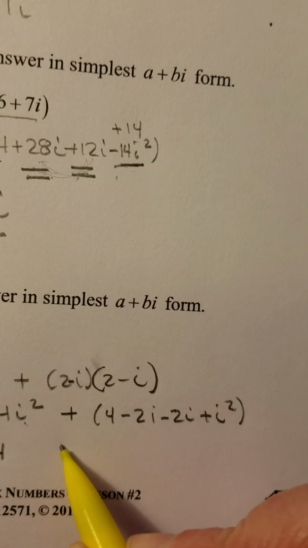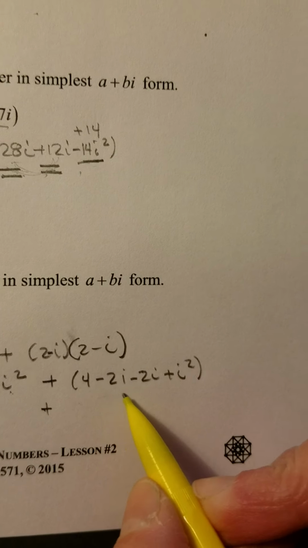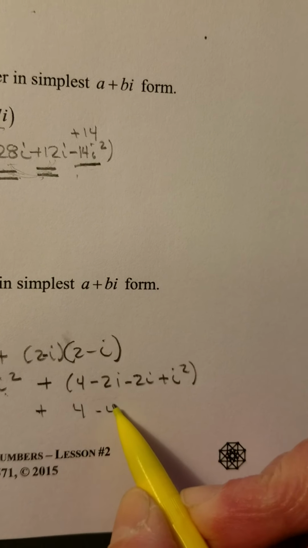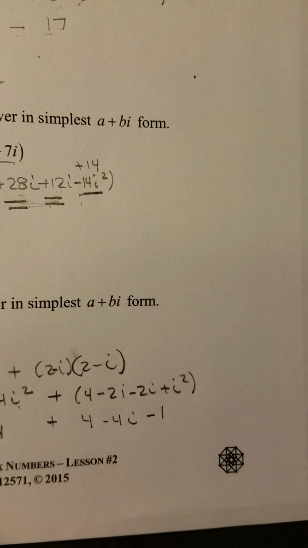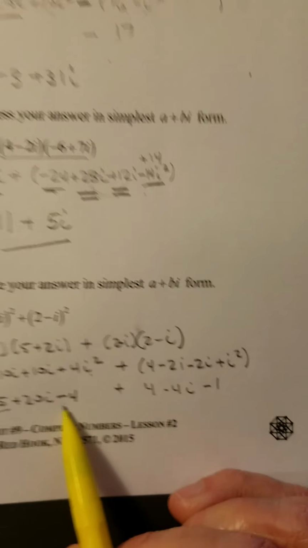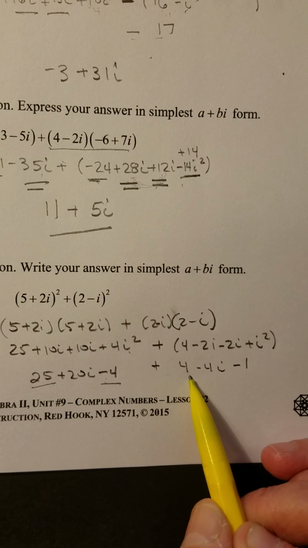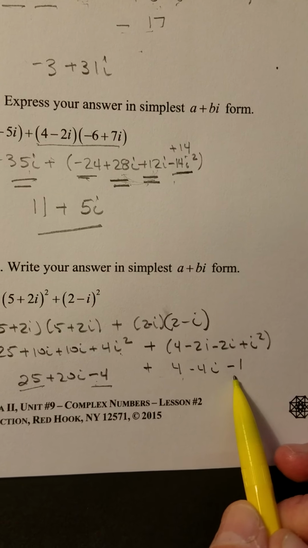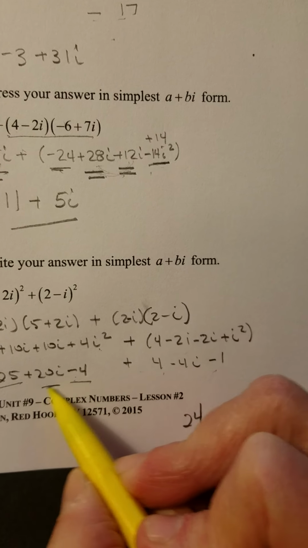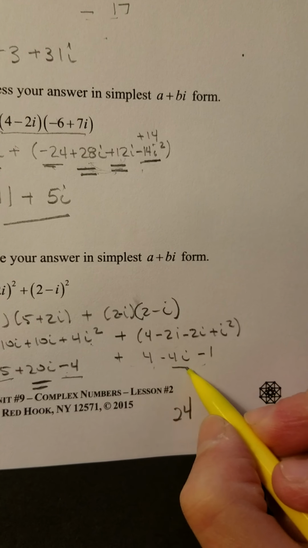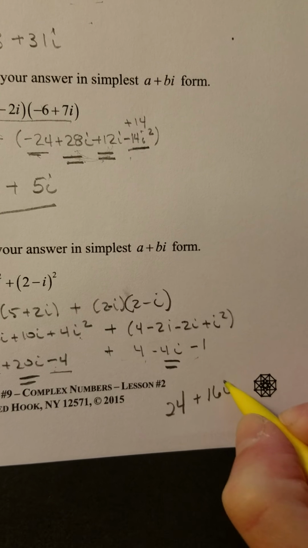And then over here, I'm getting really bad with this video. That would be 4 minus 4i minus 1. So we've got 25 minus 4, which is 21. 21 plus 4, 25. And 25 minus 1 is 24. And then if I combine my i terms, I have 20i minus 4i, which gets me 16i. Final answer.